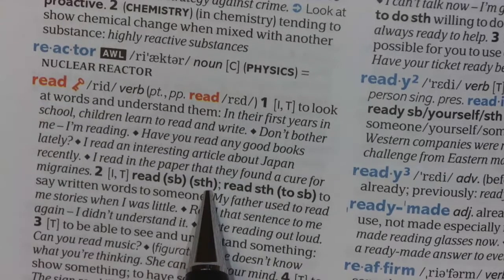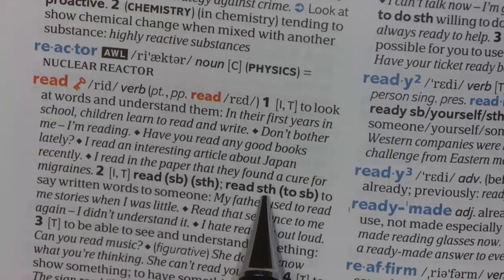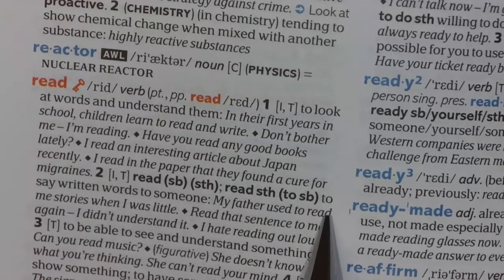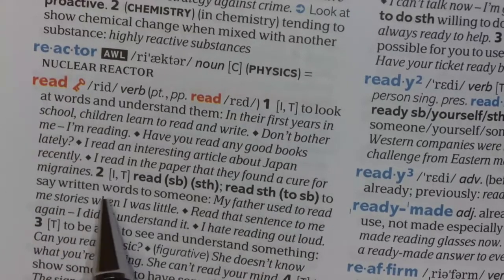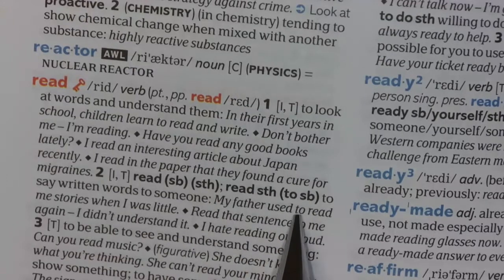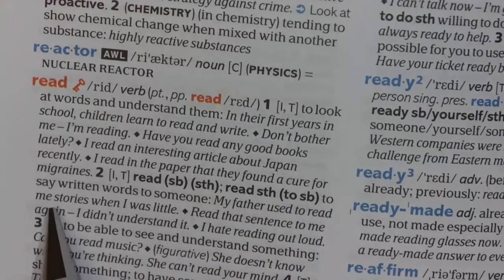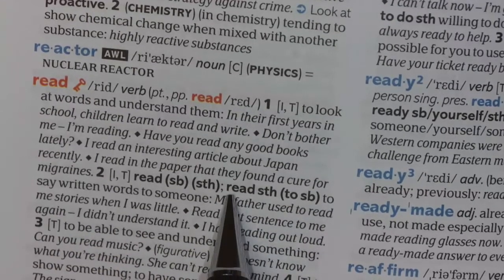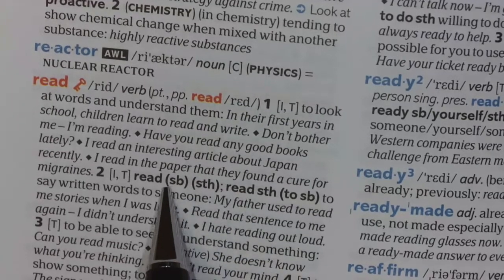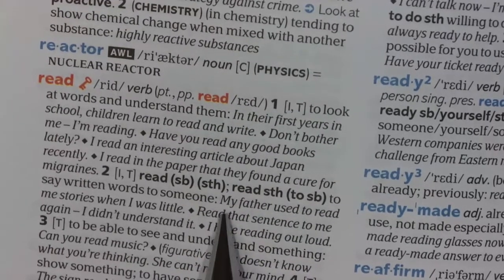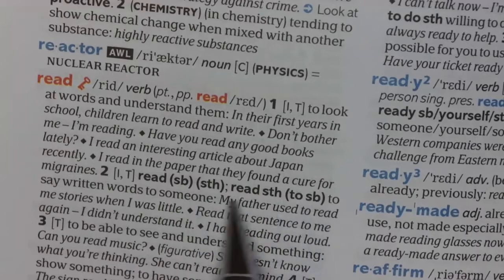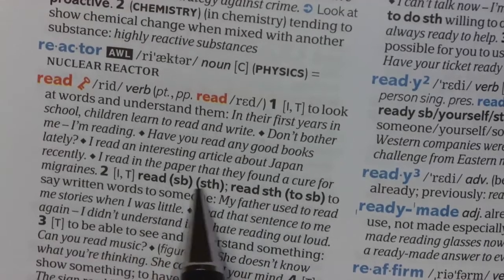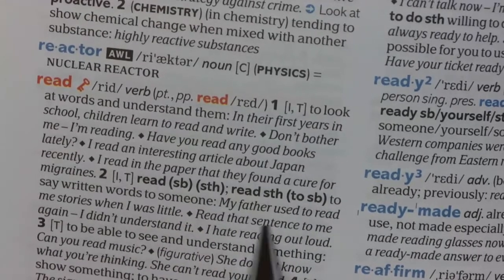STH means something. So read somebody or read something, or read something to somebody, which means to say written words to someone. For example, my father used to read me stories when I was little. So read me stories. They're showing you the order of the words in a sentence, how they would be organized. And then they give you the example sentences.